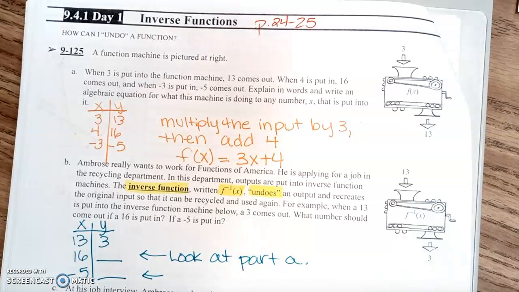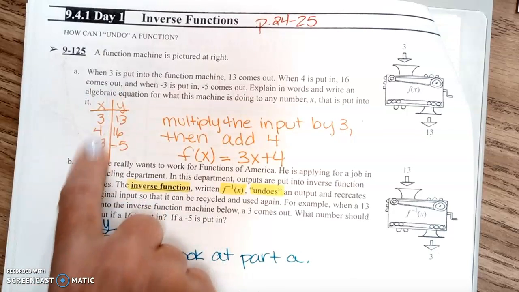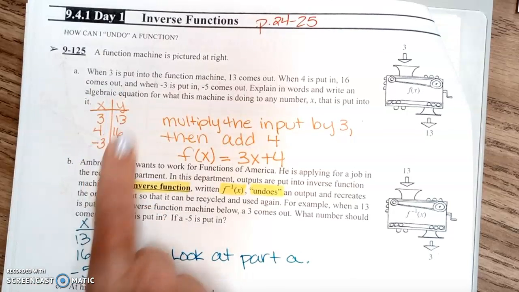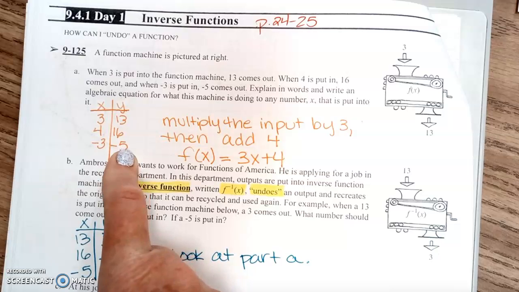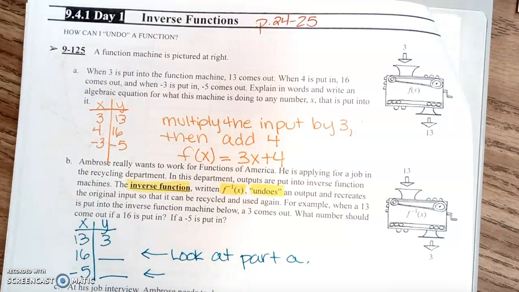input into it. So here's all your inputs in the left-hand column and your outputs in the right-hand column. They want us to figure out what is happening to x that puts out the y. So if we take the x value and we multiply it by 3, then we add 4, we are going to get the y value.